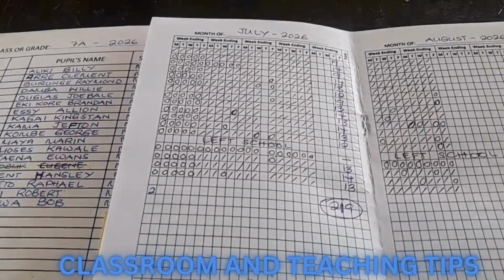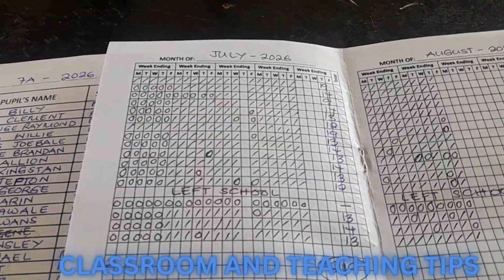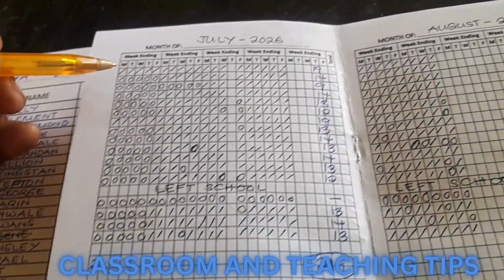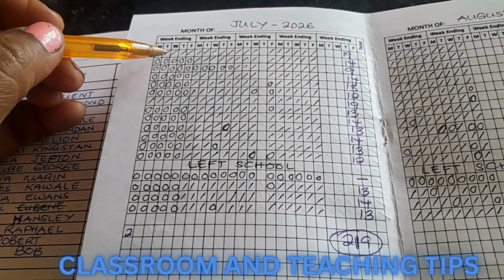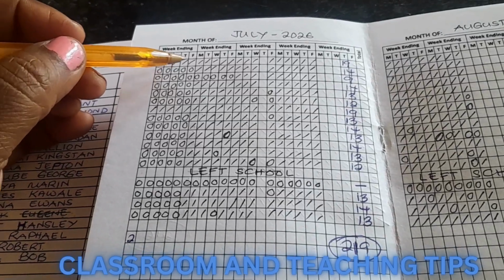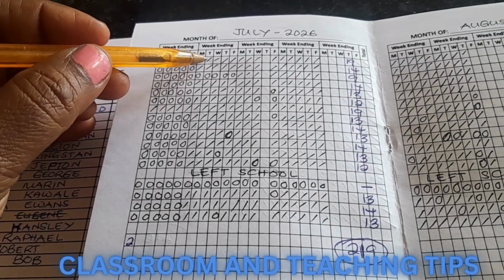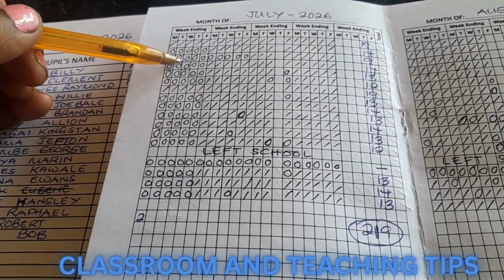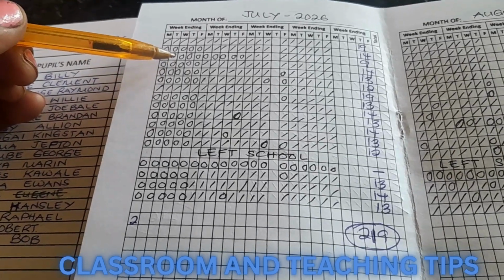So today I'm going to show you how I calculate the attendance for the month of July. Every day when the students come to school, I usually mark when they are present. I mark the small boxes. I put a tick, and if they are absent, I put a 0 in the box.